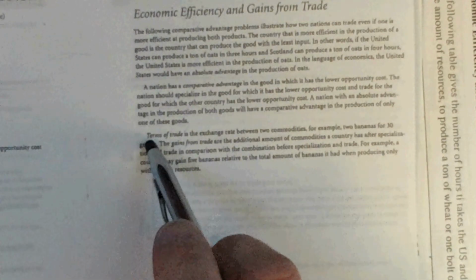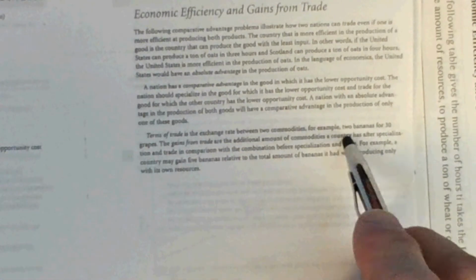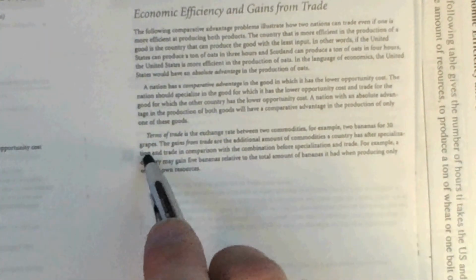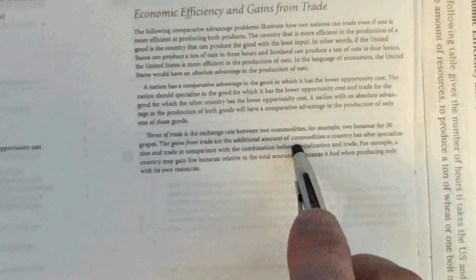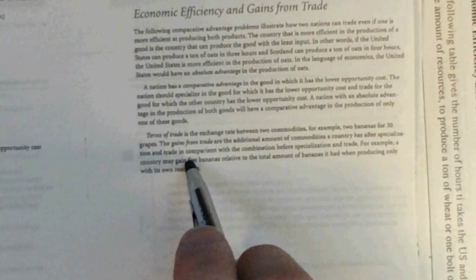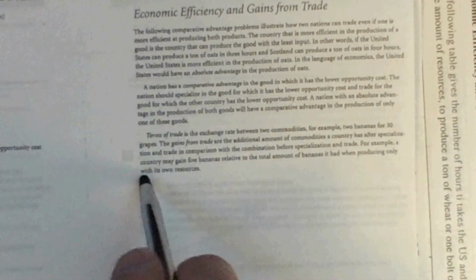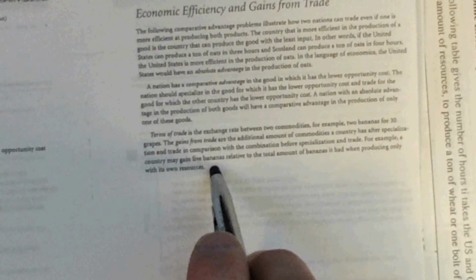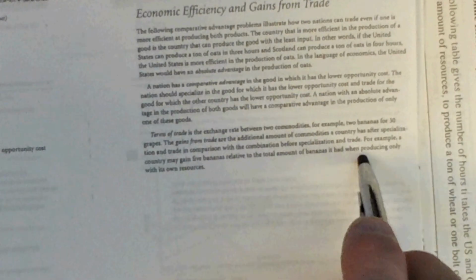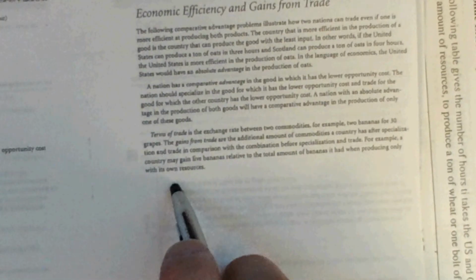New concept. Terms of trade is the exchange rate between two communities. For example, 2 bananas for 30 grapes. Gains from trade are the additional amount of commodities a country has after specialization and trade in comparison to the combination before specialization. For example, a country may gain 5 bananas relative to the amount of bananas it had when they produced both, using only their own resources.